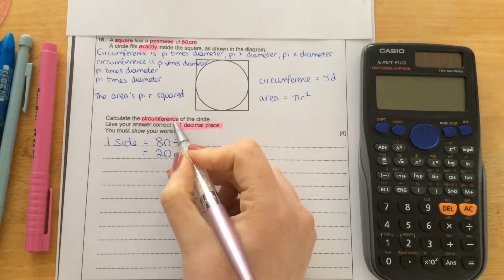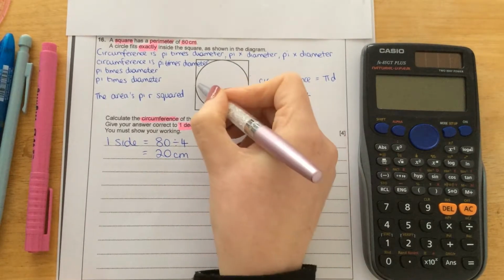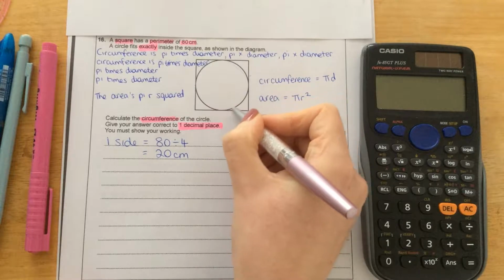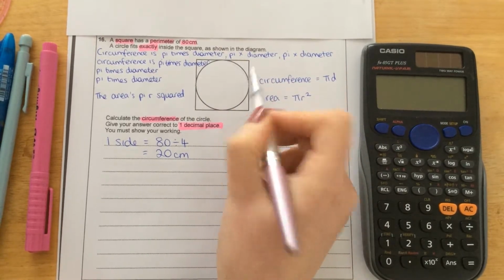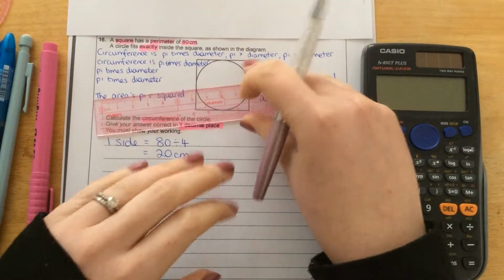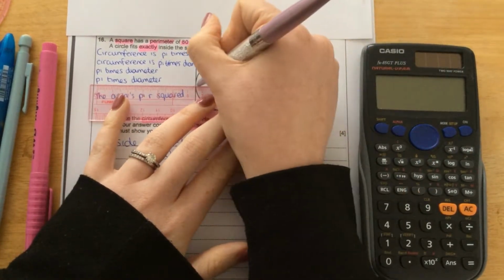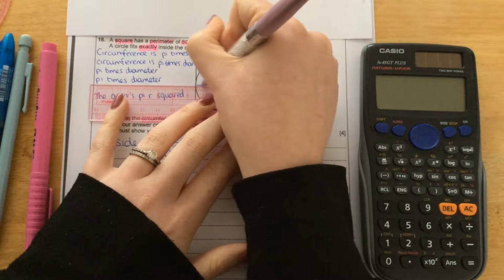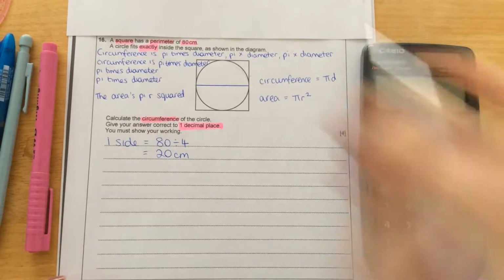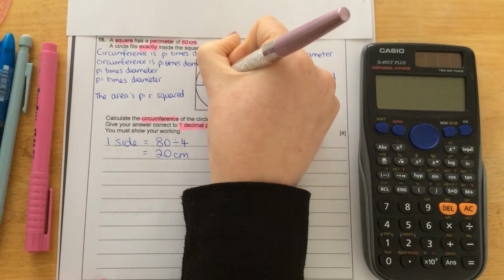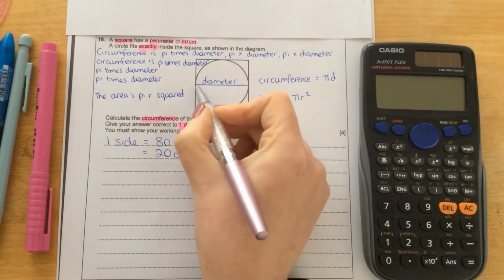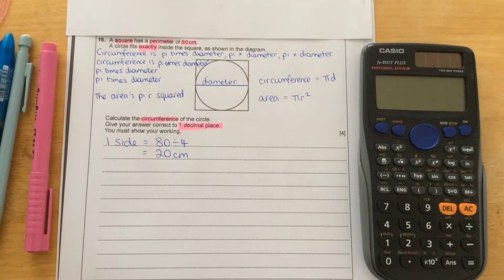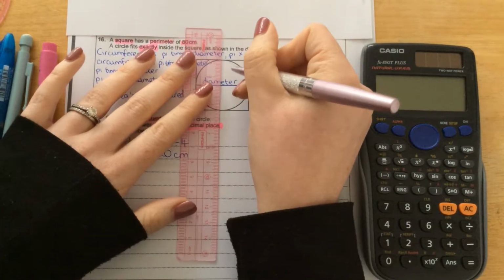So we've worked out one of these sides because the question is asking us for the circumference of the circle. The circumference of the circle is all the way around the outside here. This is the measurement it's asking us for. But to work out the circumference, I need the diameter. The diameter is all the way across the circle, going through the centre.